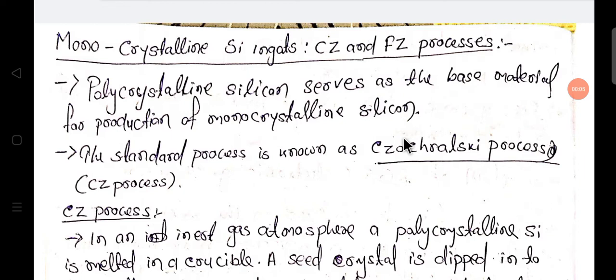Today we will discuss monocrystalline silicon ingots, or the process of fabrication of monocrystalline silicon ingots. These crystalline silicon ingots can be produced by two methods. The first one is CZ and the second one is FZ. The CZ process is called the Czochralski process, and FZ is called floating zone.